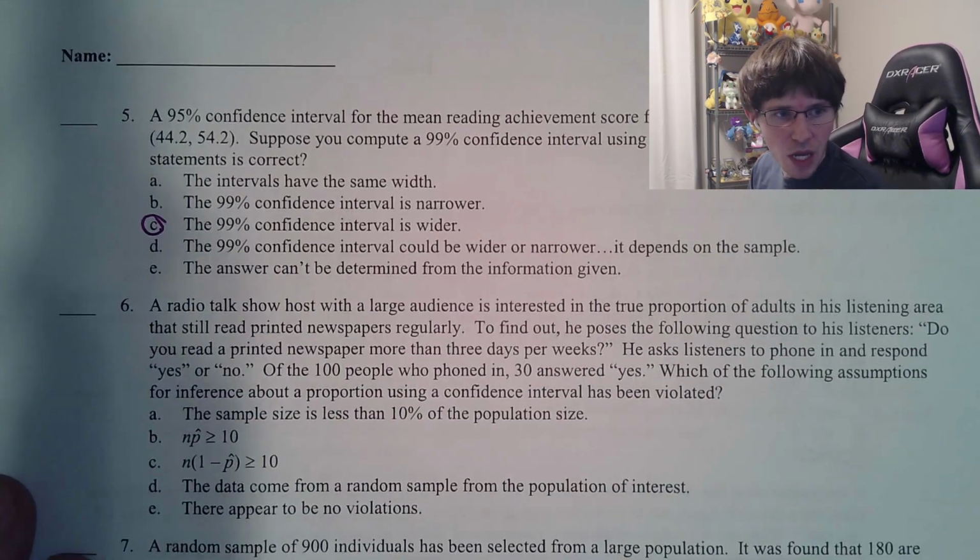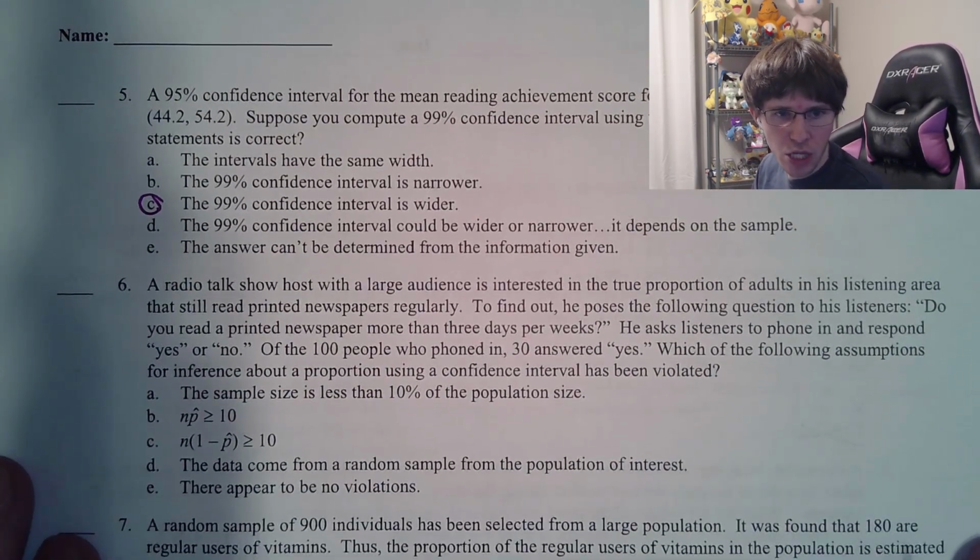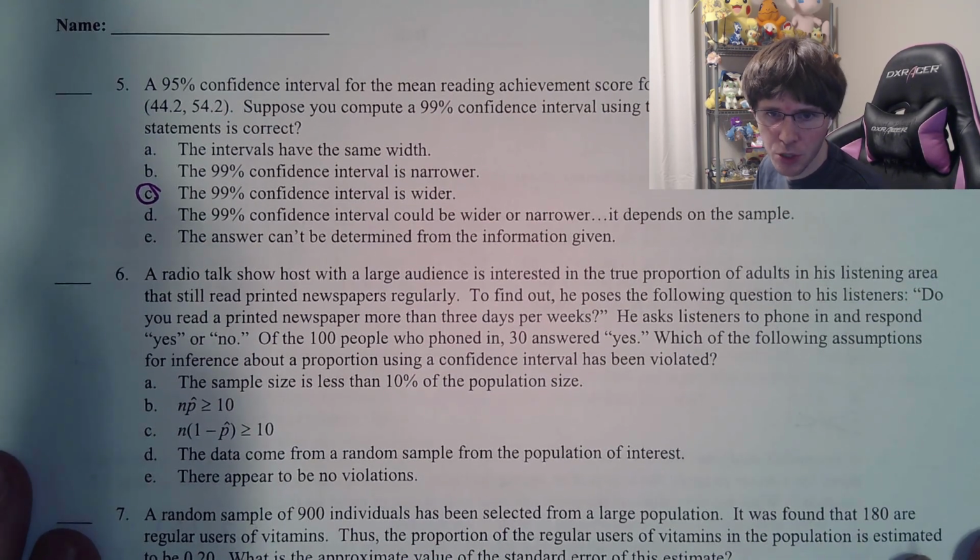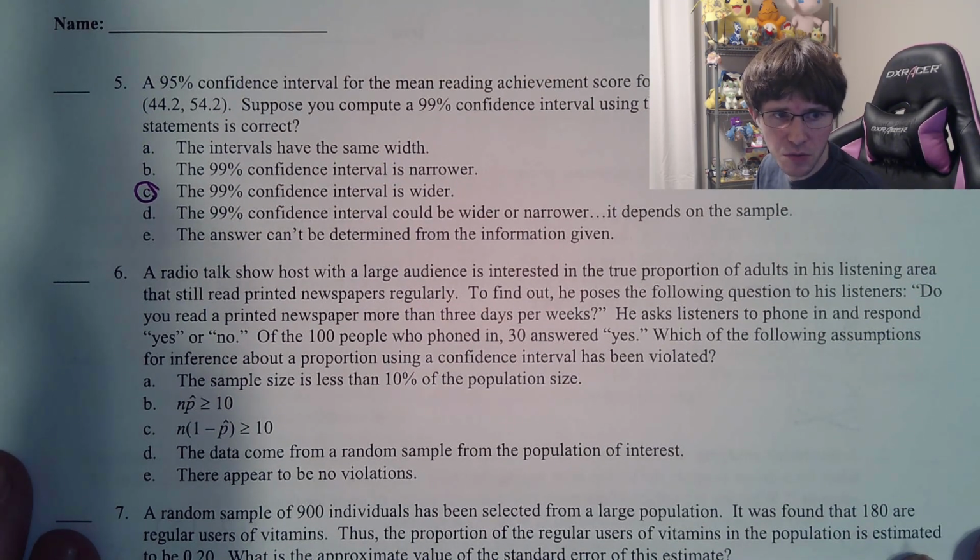Number 6. A radio talk show host with a large audience is interested in the true proportion of adults in his listening area that still read printed newspapers regularly. To find out, he poses the following question to his listeners: do you read a printed newspaper more than 3 days per week? He asks listeners to phone in and respond yes or no. Of the 100 people who phoned in, 30 answered yes. Which of the following assumptions for inference about a proportion using a confidence interval has been violated?